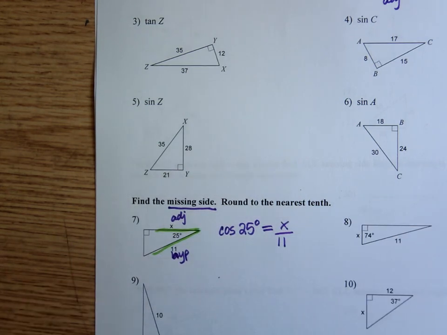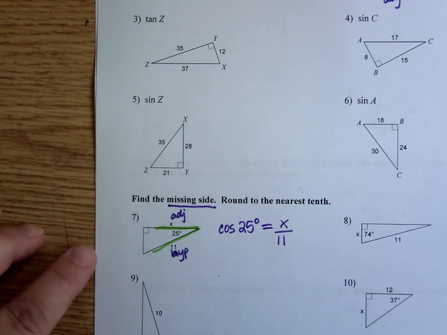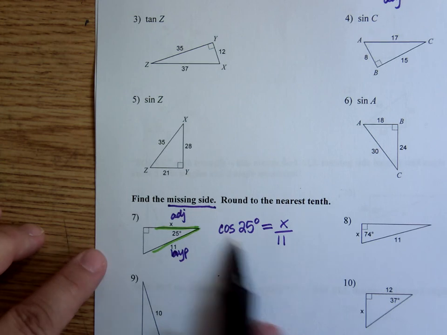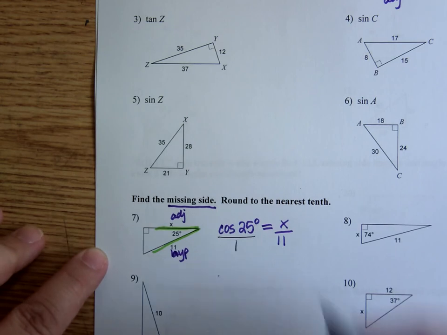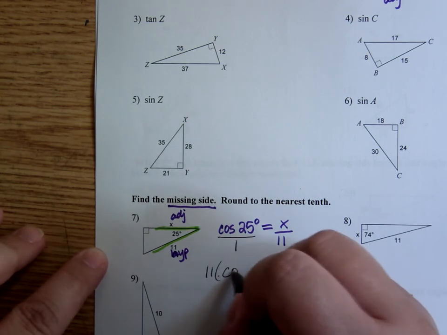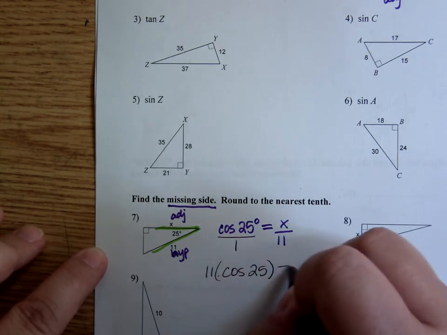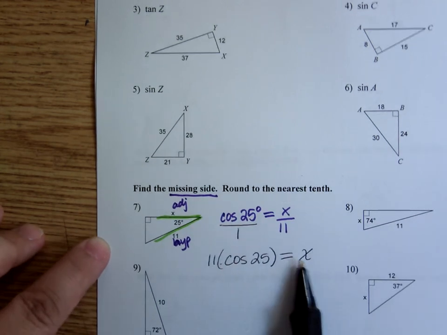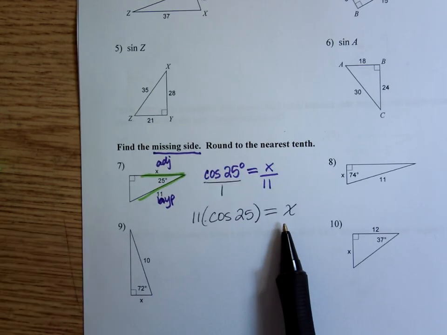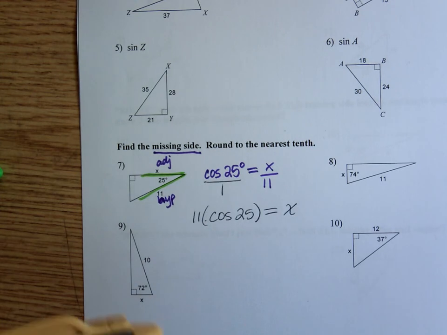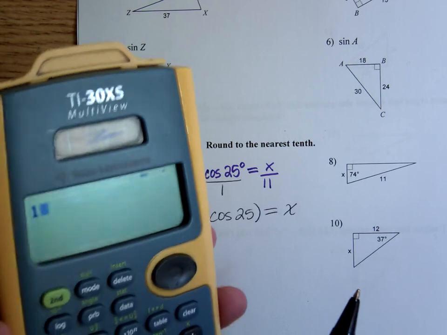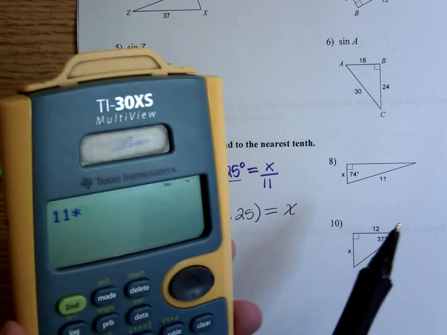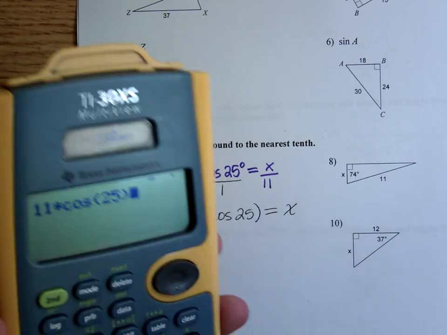These are the ones where you cross multiply to solve. The first part of cross multiplying is to always set up this equation and put this over 1. Then I'm going to cross multiply: 11 times cosine 25 equals x times 1. This is the place where I'm always asking, is x alone yet? If x is alone, then I'm ready to put things into my calculator. On this one, x is alone. So it's 11 times cosine 25.